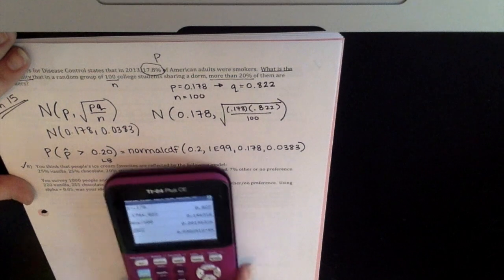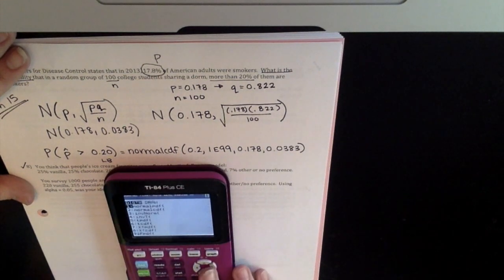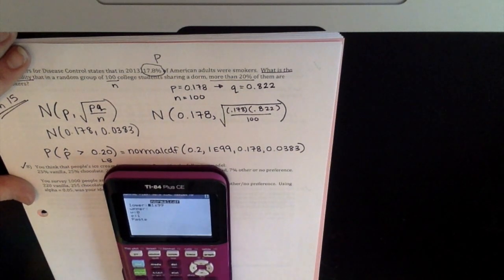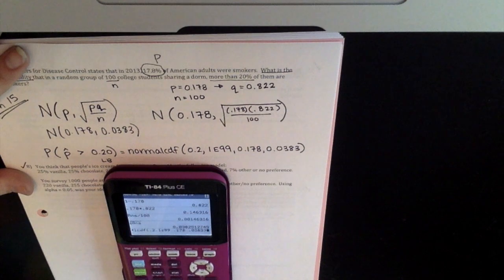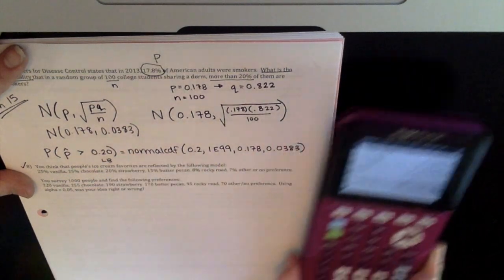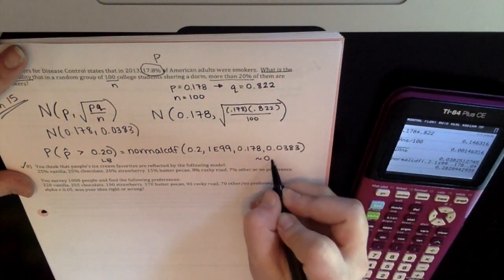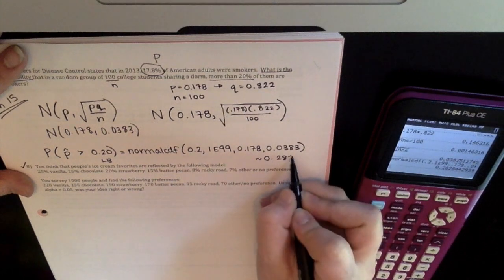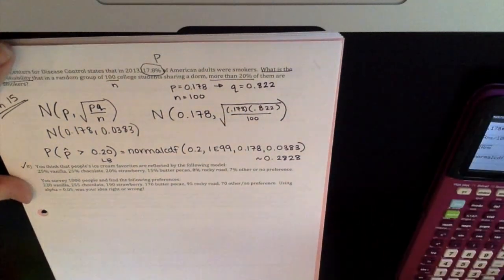And I go to my calculator to compute the results. So second bars, number 2, lower is 0.2, upper is 1, second comma, 99. My mean is 0.178, and my standard deviation is 0.0383. Paste it and hit enter. Our answer here is 0.2828, and then we're done.